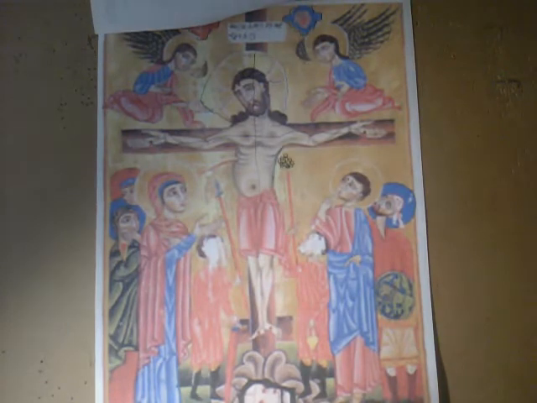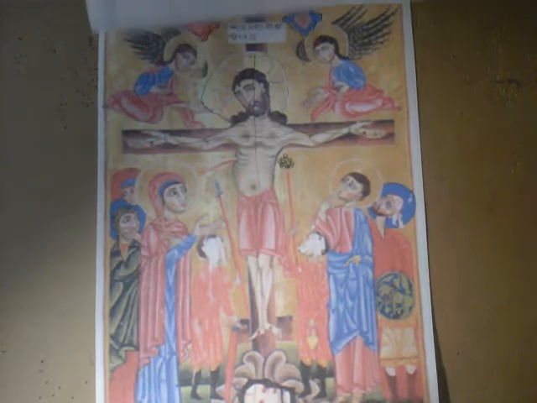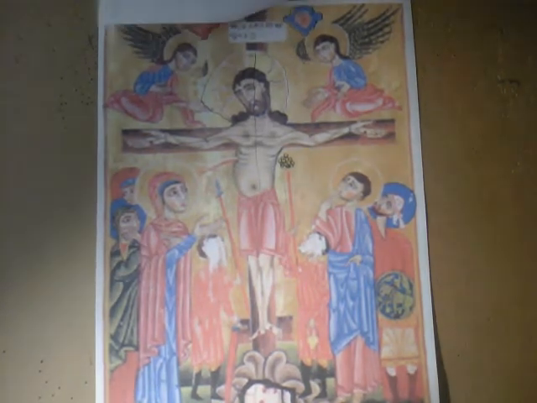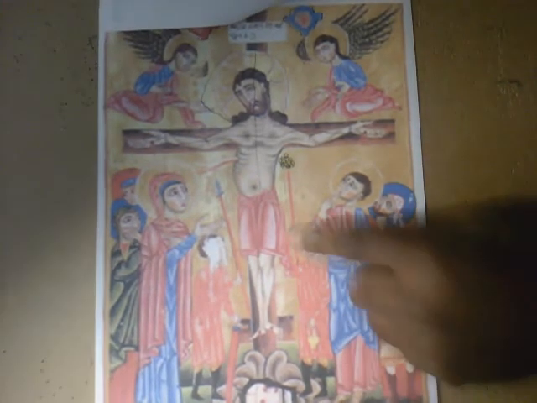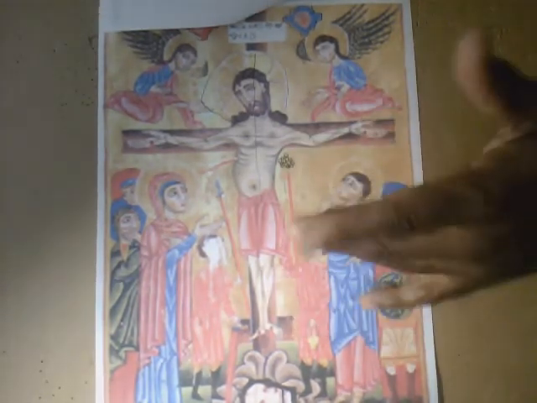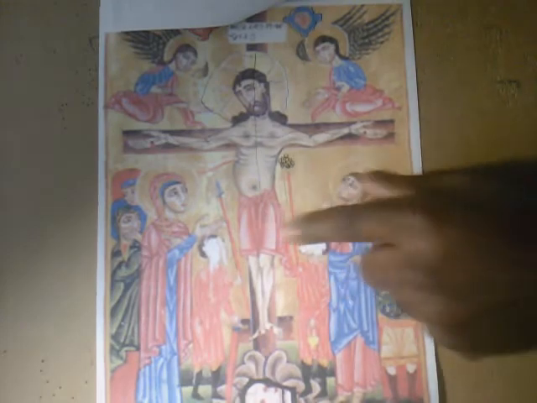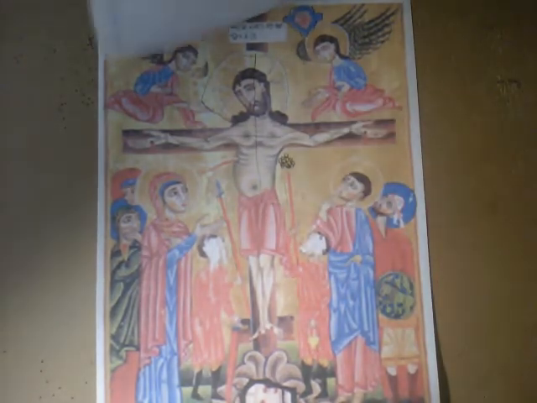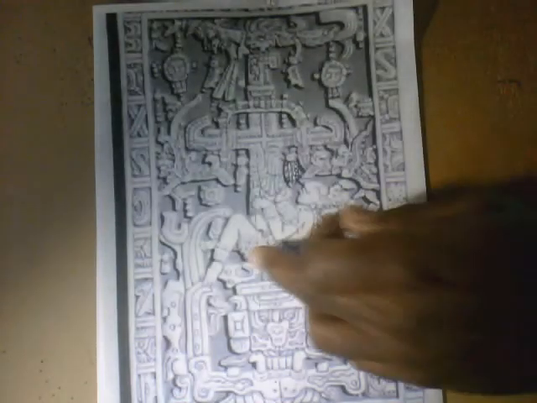Now, both men, Lord Pacal and Jesus, appear clad in nude except for a wrapping around the lower portion of their body. Another similarity.